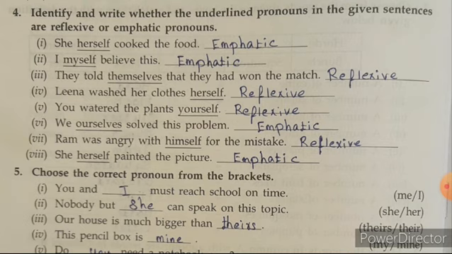Look at the next one. Ram was angry with himself for the mistake. So listen children. Here the reflexive pronoun, that is himself, indicates that the subject of the sentence, Ram, also receives the action. What is the action here? Angry. The subject also receives the action of the verb. So this is known as a reflexive pronoun.